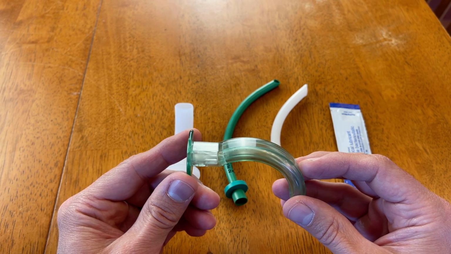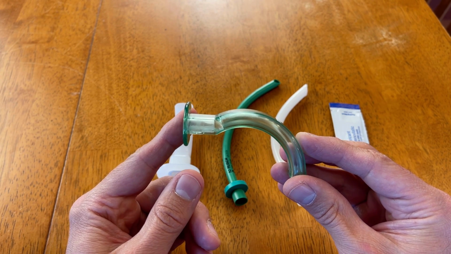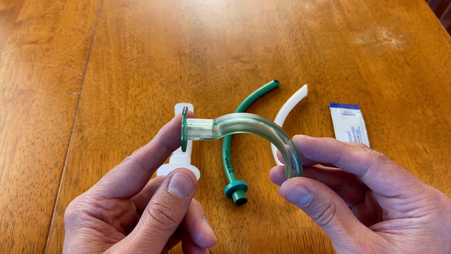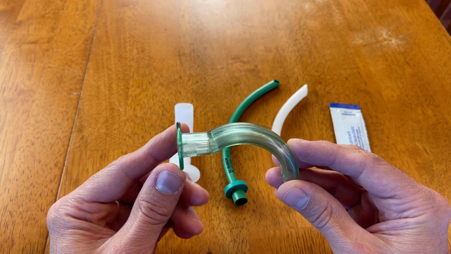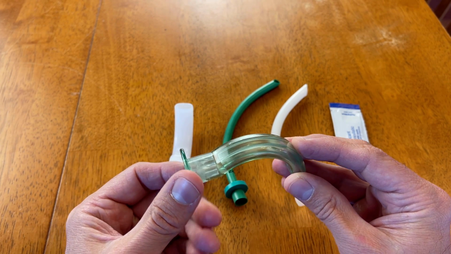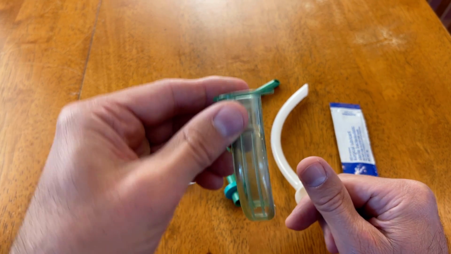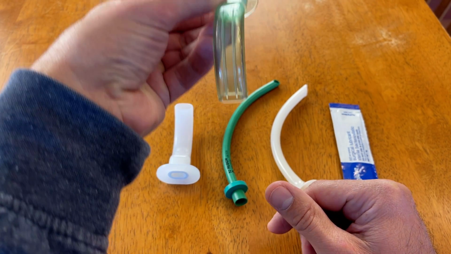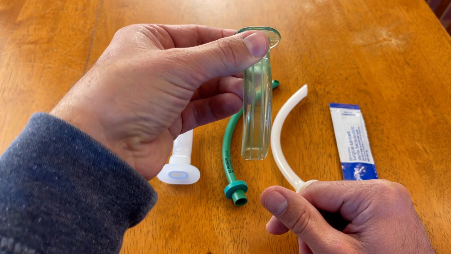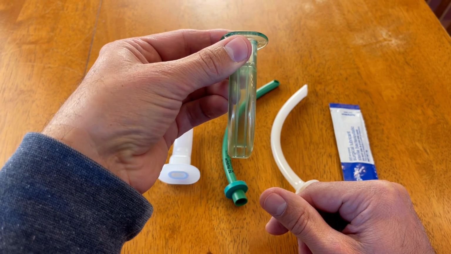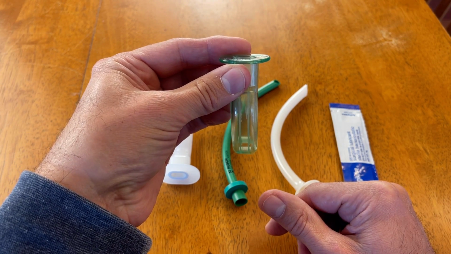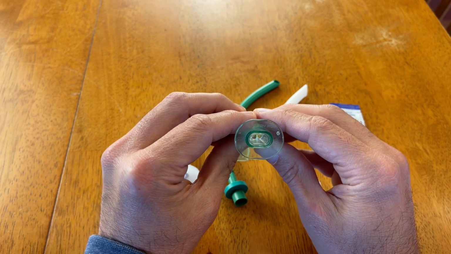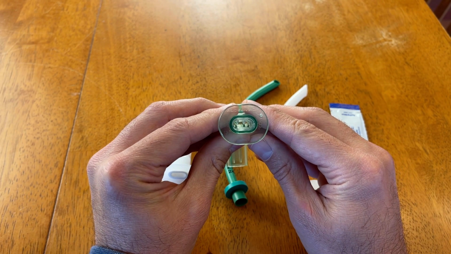Now, when it comes to insertion of an OPA, there are a couple of basic techniques or approaches to how to insert these devices. The first and most common one is that when you open the patient's mouth, you insert it kind of upside down. The reason for this is you're going to try to move this around the tongue. Once you get past part of the tongue and that hard palate, you're going to rotate it midway through so it sits properly in the airway.